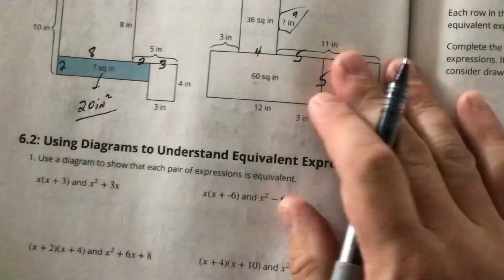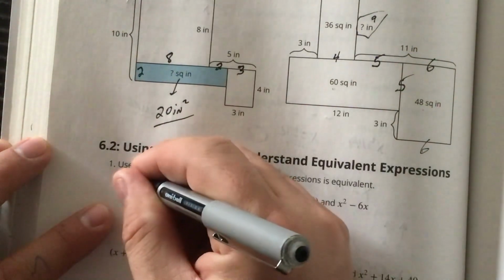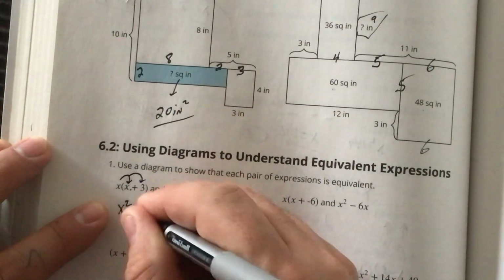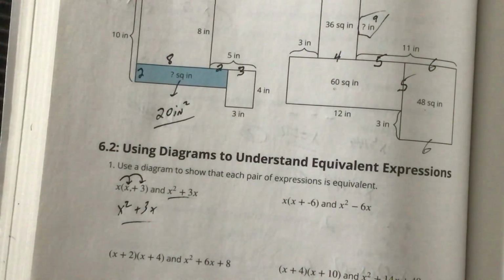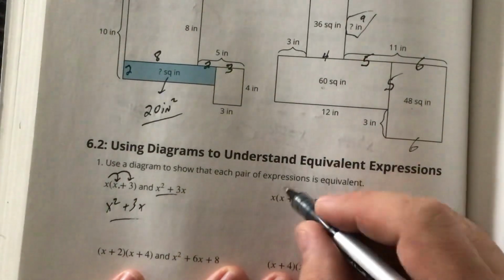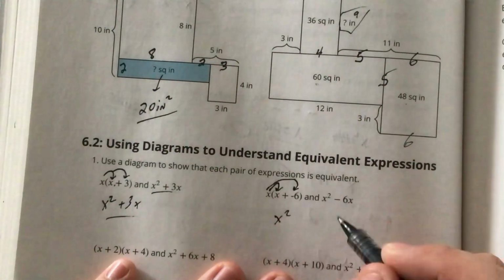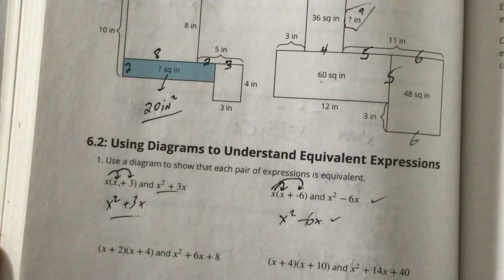All right, question number 1. Use diagrams to show that each pair are equivalent. So it says both of these are equal, right? Again, diagram or arrows doesn't matter to me. I think the first one there is pretty simple. X times X, X times 3. You can see that they are the same thing. Same thing for the one on the right. X times X is X squared. X times negative 6, negative 6X better be the same thing.